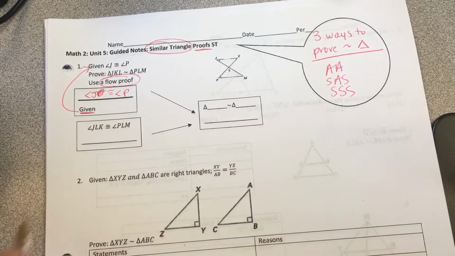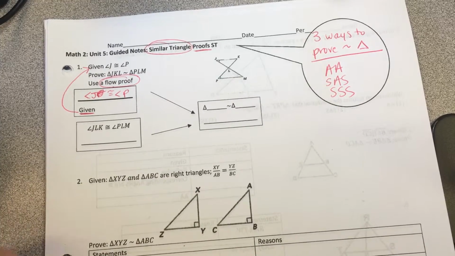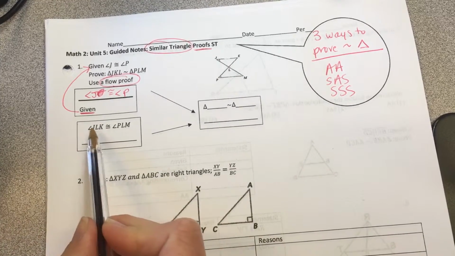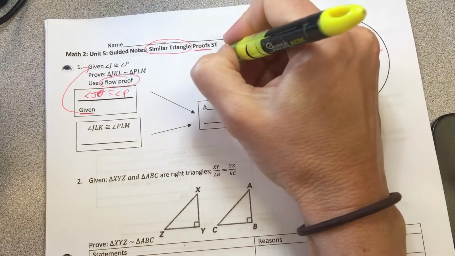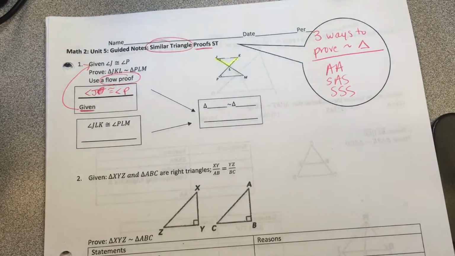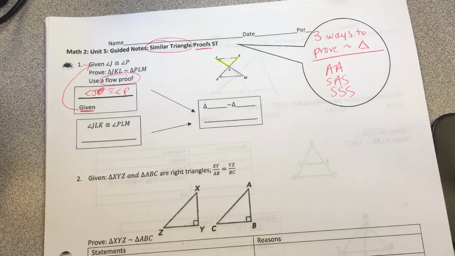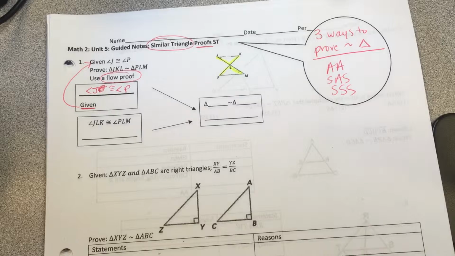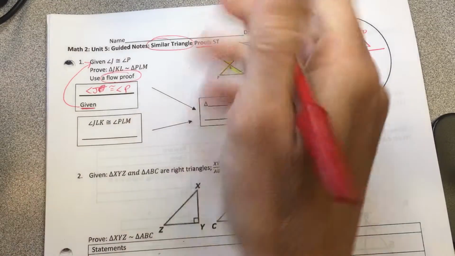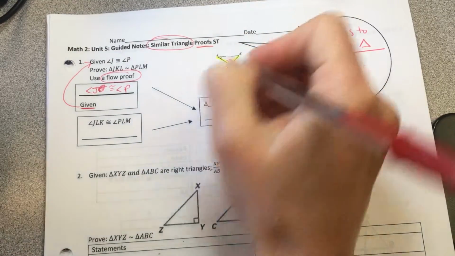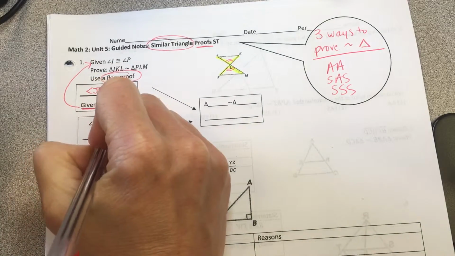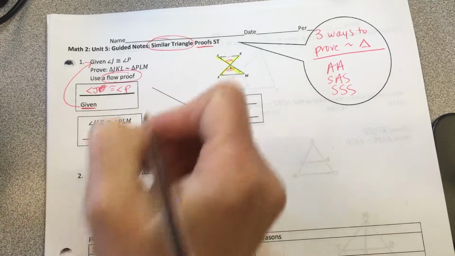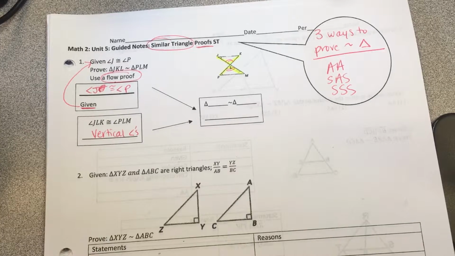The next thing says angle JLK, that's that one, is congruent to what? PLM. What can you tell me about those angles? Yeah, you can mark these. What's the name of those? Vertical. Okay, those are vertical angles.